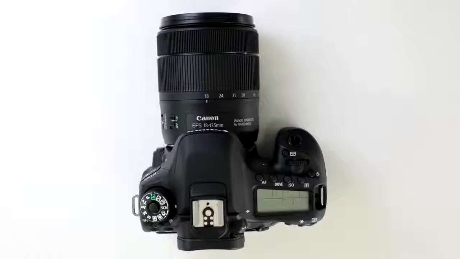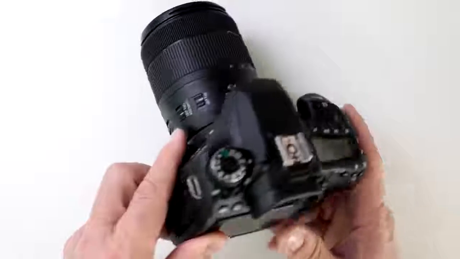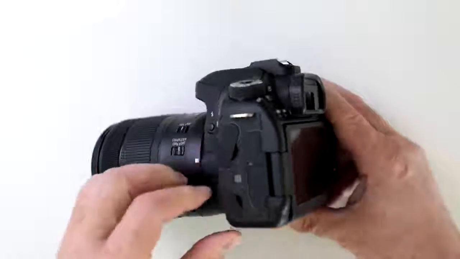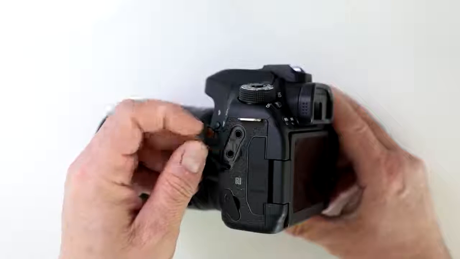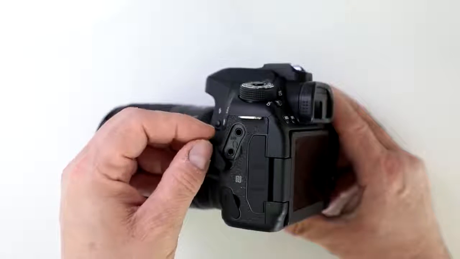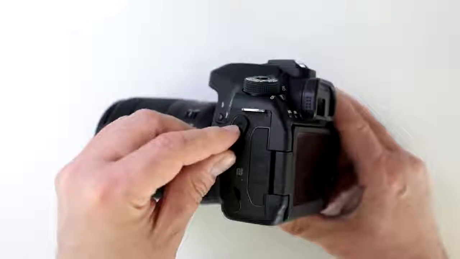Does the 80D have a microphone input and a headphone jack? Yes, it does have both. This has become a favorite for the videographers out there, and there's your mic input and your headphone jack so you can monitor your audio. Good going, Canon.